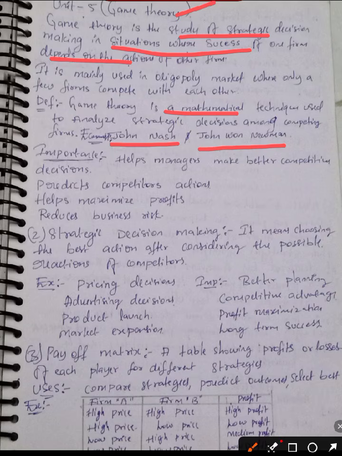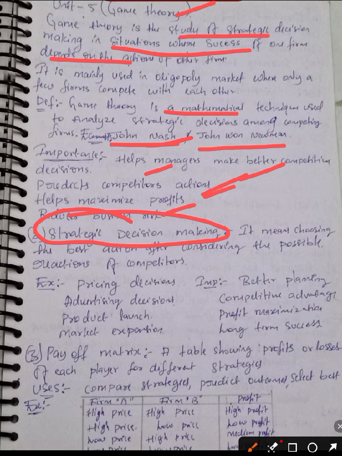Importance: it helps managers make better competitive decisions, predict competitors' actions, help maximize profits, and reduce business risk. Am I clear? Now let's discuss strategic decision making. What is strategic decision making?